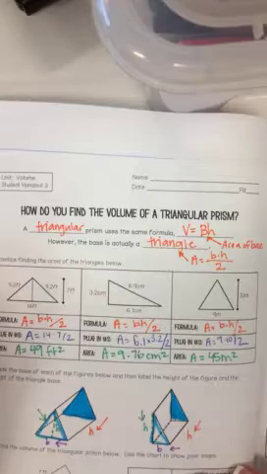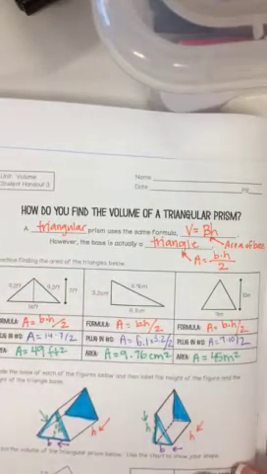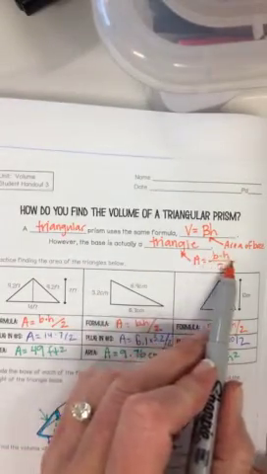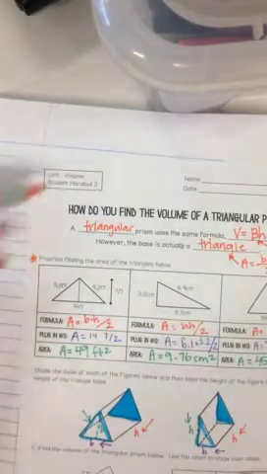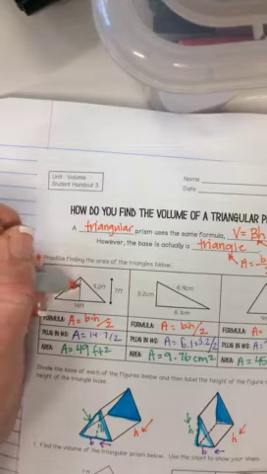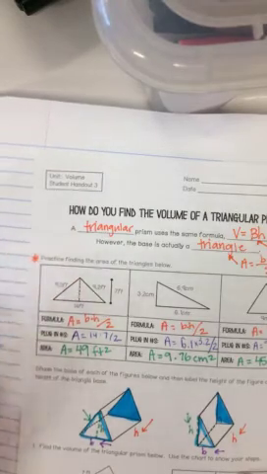We start by practicing finding the area of triangles. So remember, the area of a triangle, we multiply the base times the height and divide by 2. The height of a triangle is from the very tallest point. If you were to drop that straight down, that would be your height.